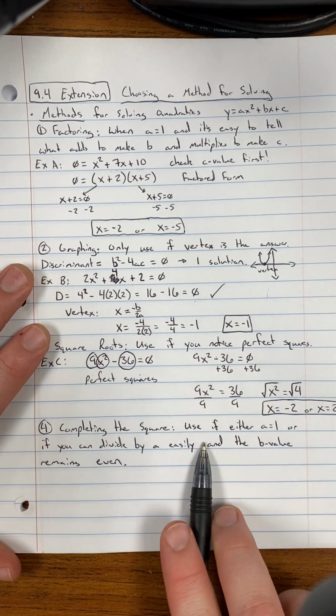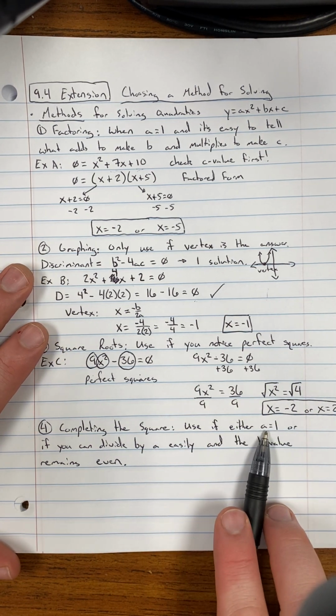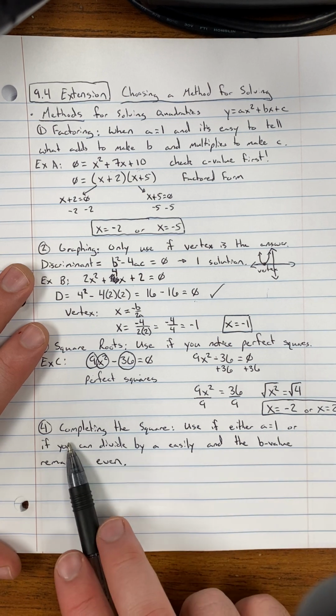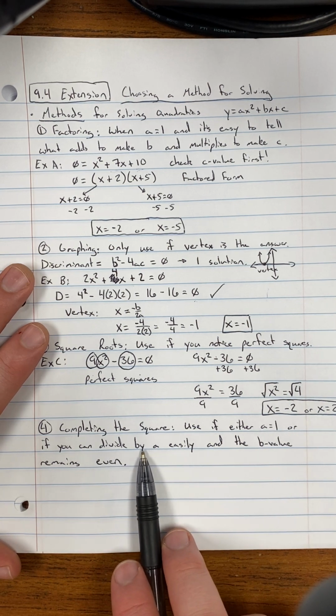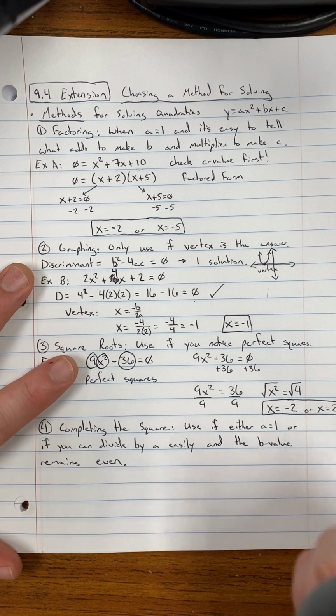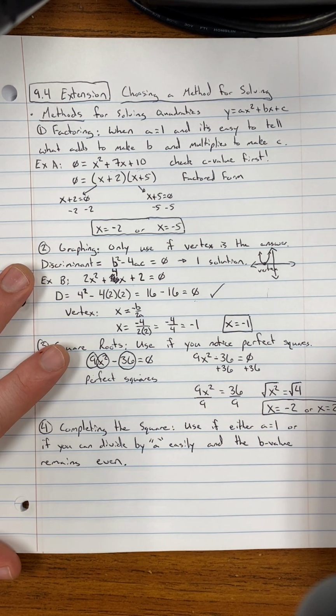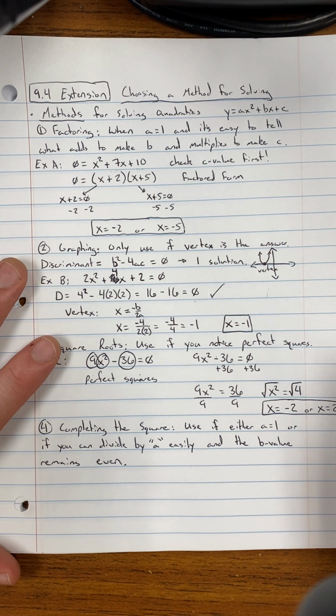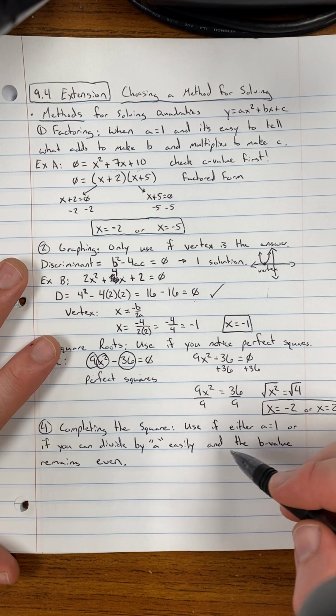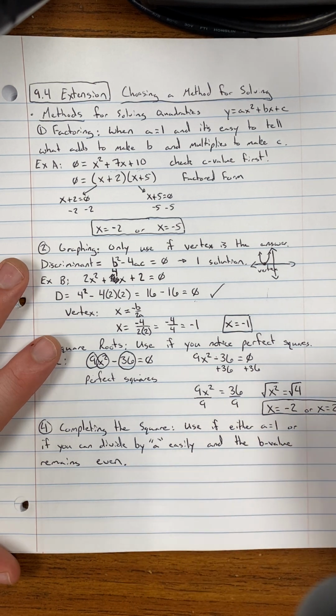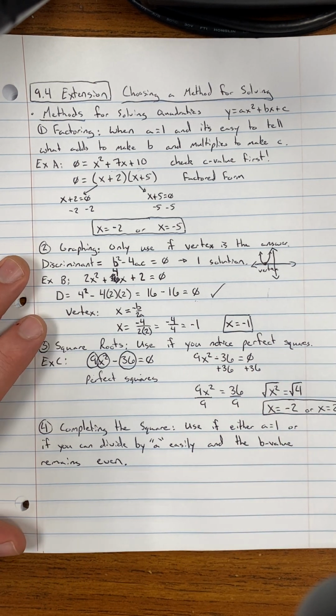Okay, so we're going to use this method if either a equals 1, or if you can divide by "a" easily. We'll put quotation marks around a, so that way we know that we're not talking about the word a, but the value a. Easily, and the b value remains even. Okay, so let's do an example so you can see what I mean.